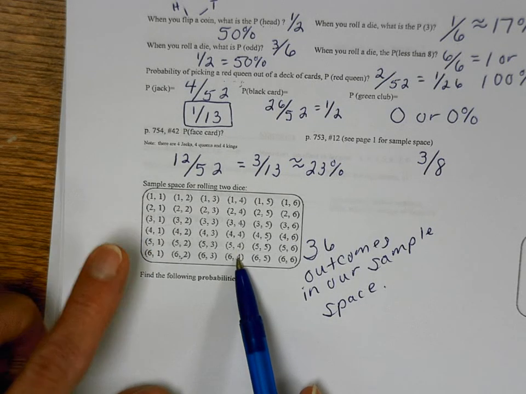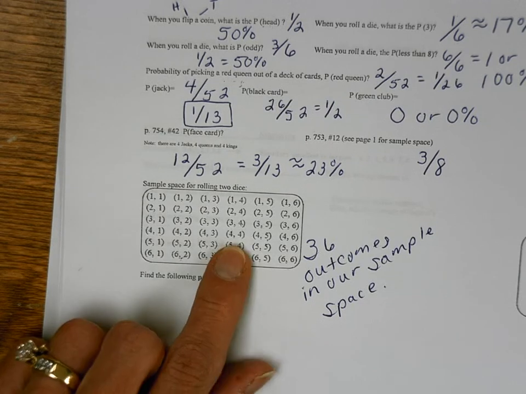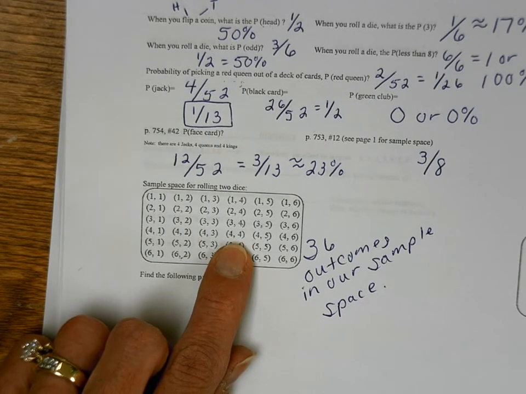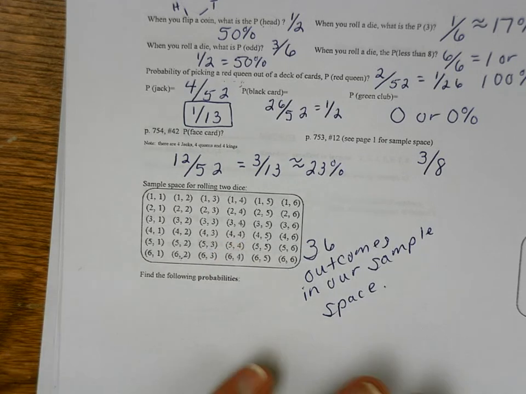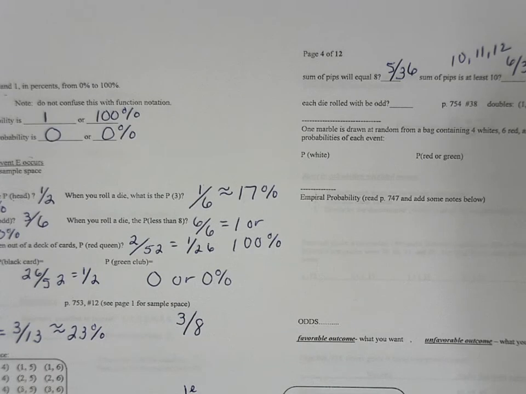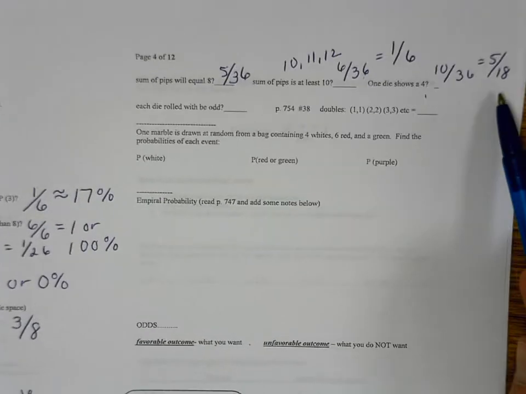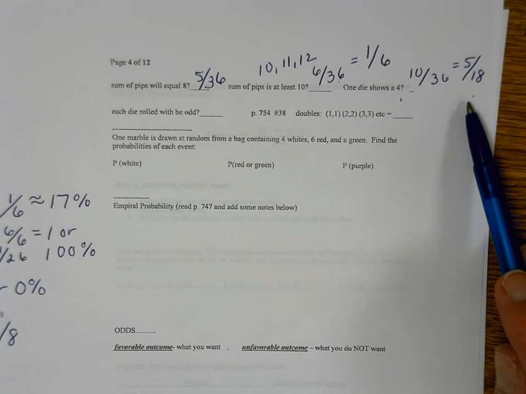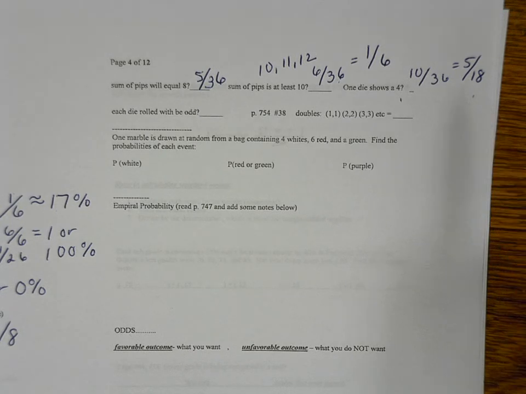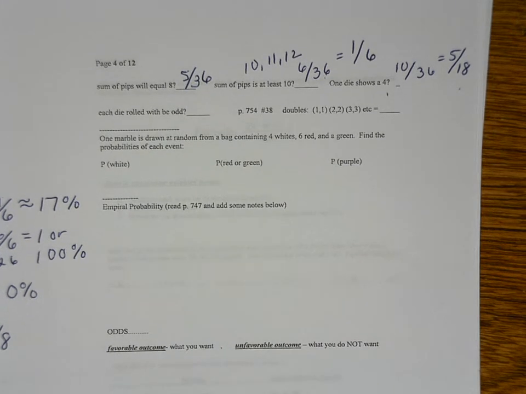Now some of you might say, hey, wait a second, you didn't count 4 and 4. Well, that has 2 dice that show a 4, so I can't count that. So we had 10 out of 36, which reduces to 5 over 18. Again, if you want to change that to a percent, go right ahead. That's fine with me.